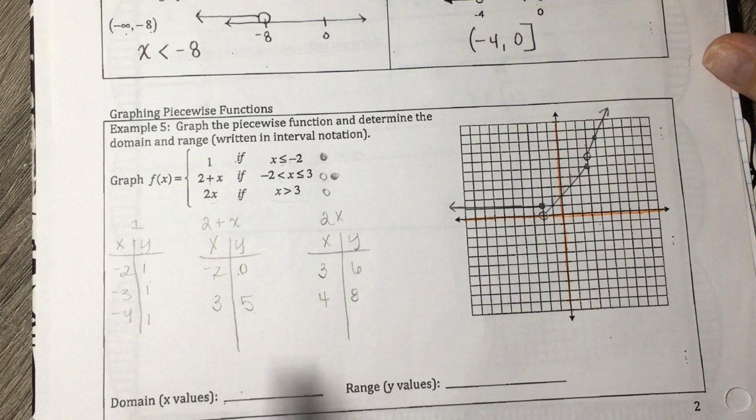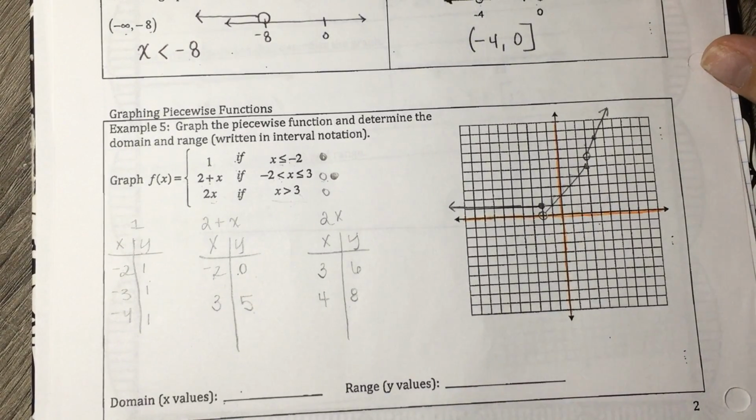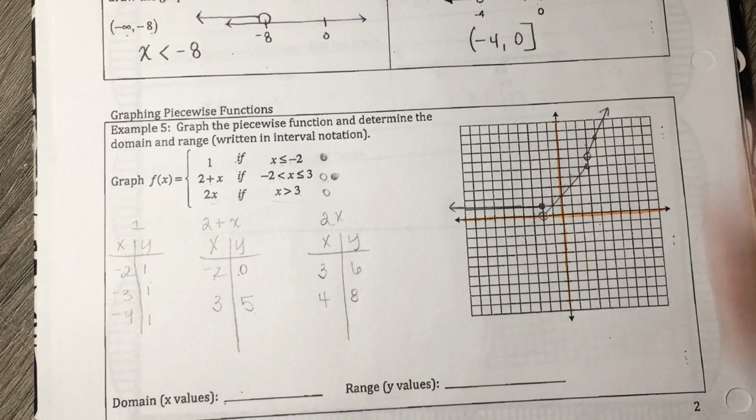All right, so I was able to do this. You could do most of it without using the table of values. You can plug in the points and do a lot of these things in your head, also just knowing the shape of the function.